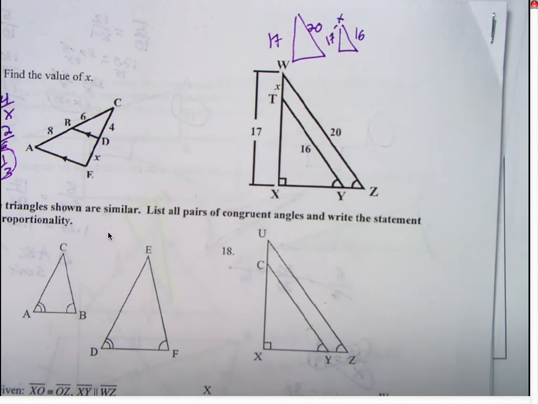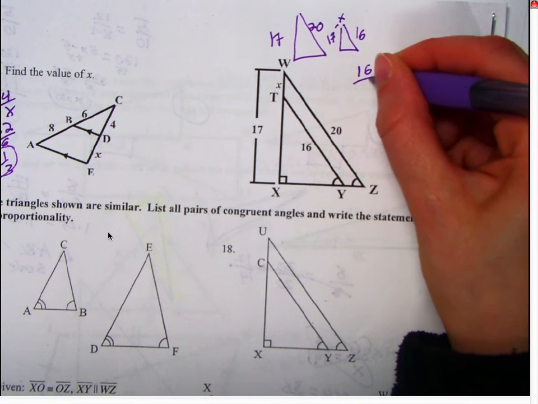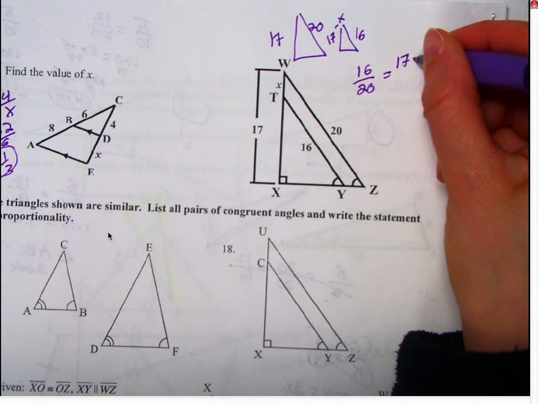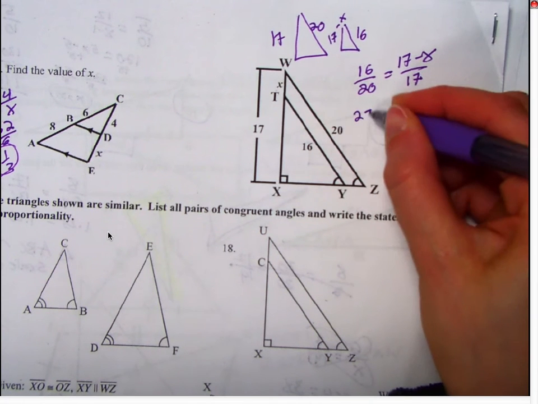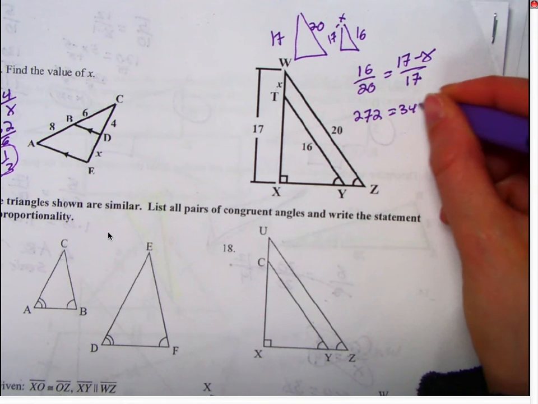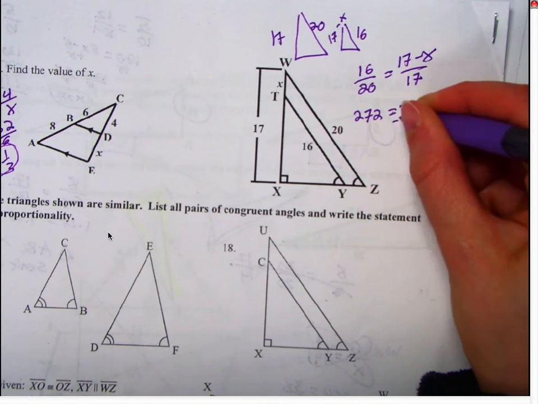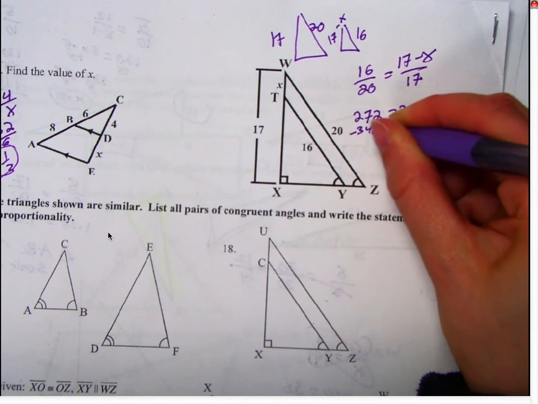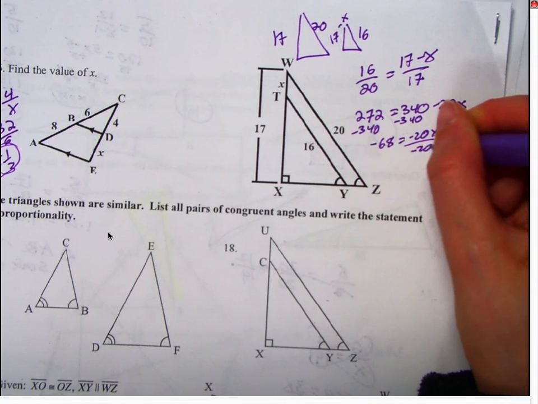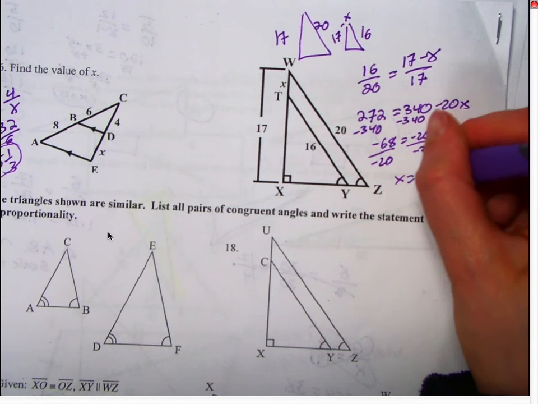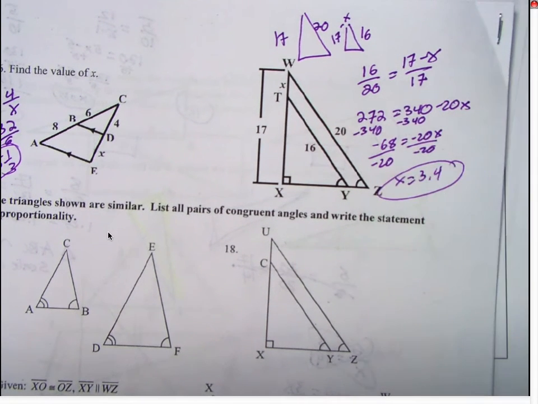When I break it up into 2 triangles like that, I think it makes it easier to set up my proportion. I'm going to say little over big, so I'm going to say 16 over 20 equals 17 minus x over 17. I'm going to cross multiply, giving me 272 equals 340 minus 20x. I'm going to subtract 340 from both sides, and I get negative 68 equals negative 20x. Divided by negative 20 gives me x equals 3.4. So just don't forget that 17 minus x. That's the part that I have people having trouble with.